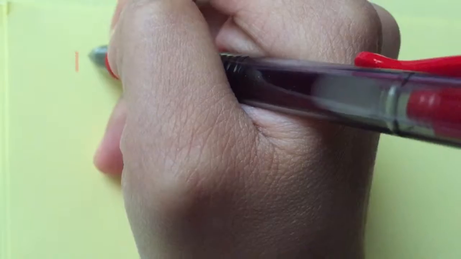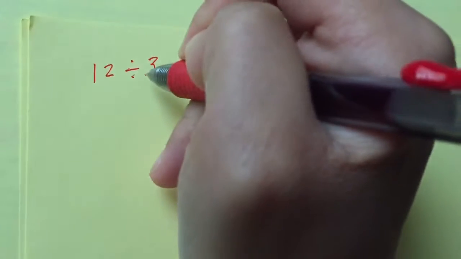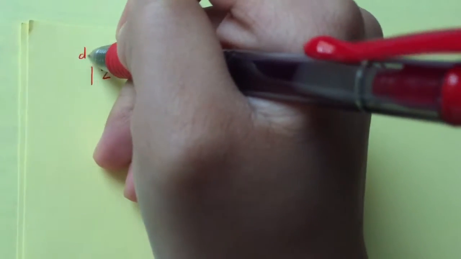So we're going to start with a simple whole number, such as 12 divided by 3. 12, our first number in the division problem, is our dividend.